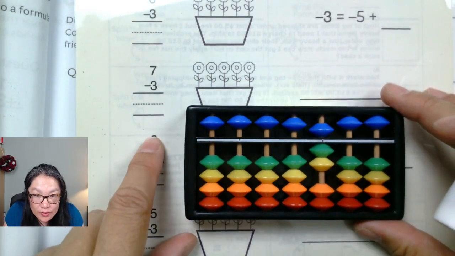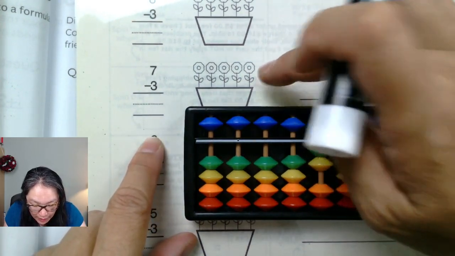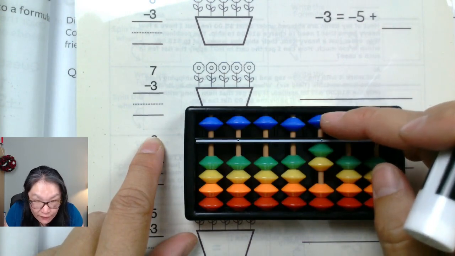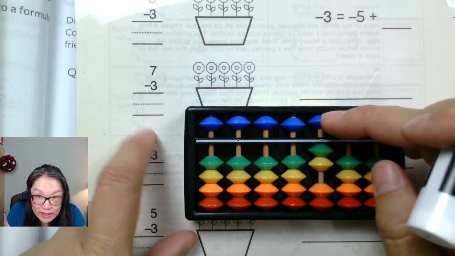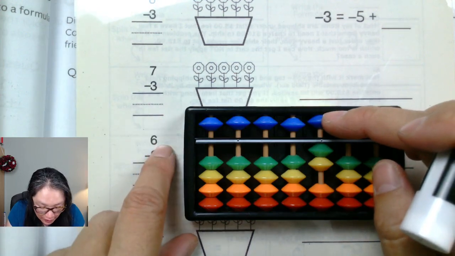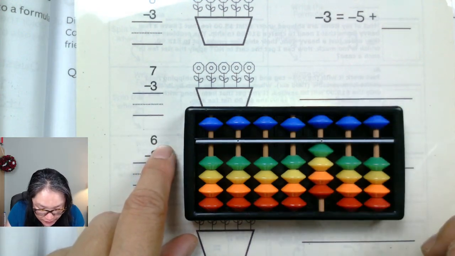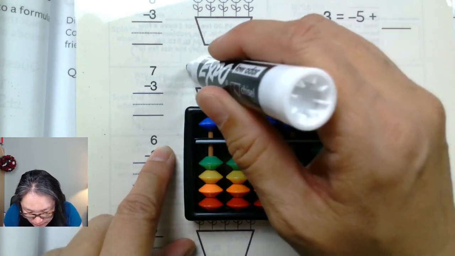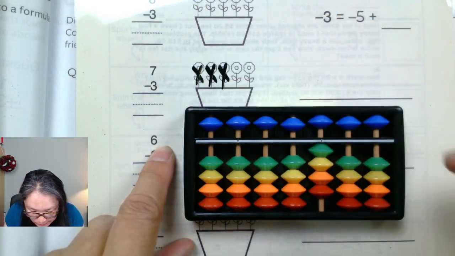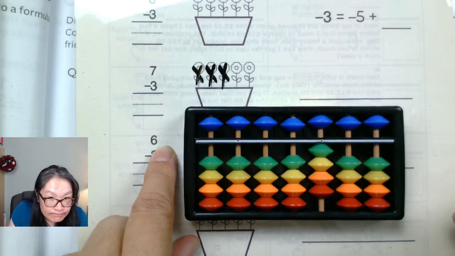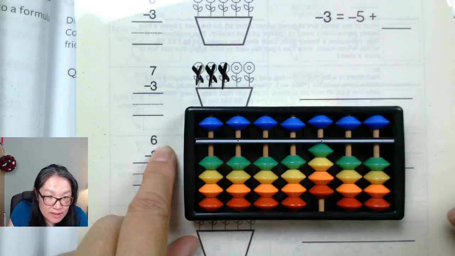So what we're going to do is go to the flower pot and take away the 5, but that's too much. So what we need to do is add 2 flowers. So we add the 2 flowers. So my final answer is 4. Does that make sense?